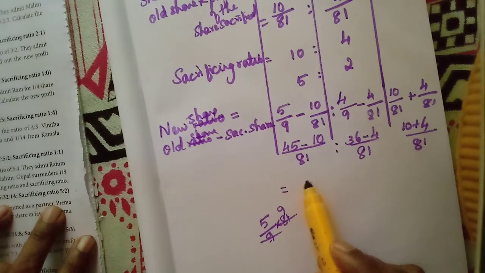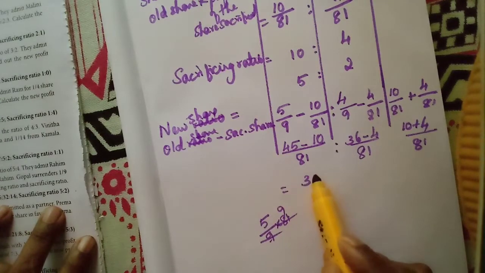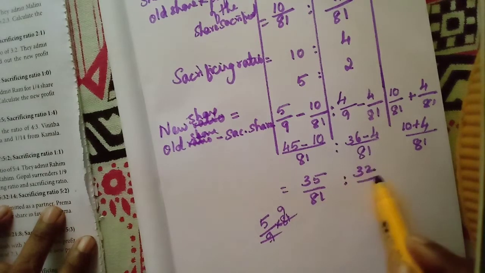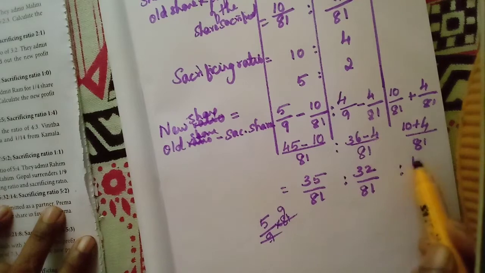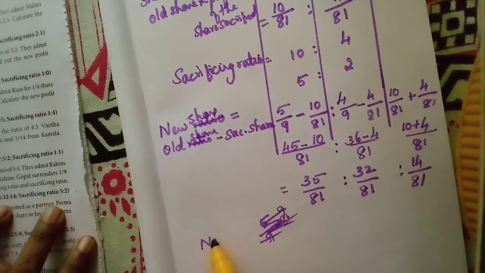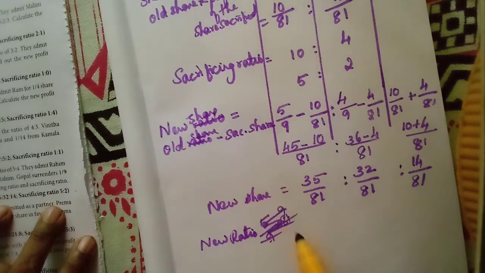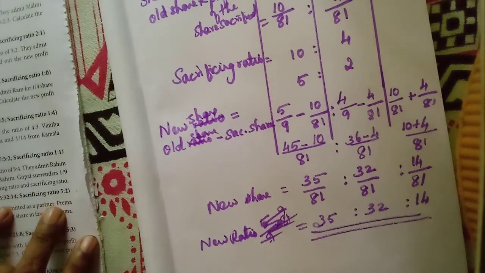So 45 minus 10, 35/81. 36 minus 4, 32/81. 14/81. So once again we will write the new ratio, the share we have calculated. Okay, new share. New ratio is equal to 35 is to 32 is to 14. Okay, students, we got the answer.